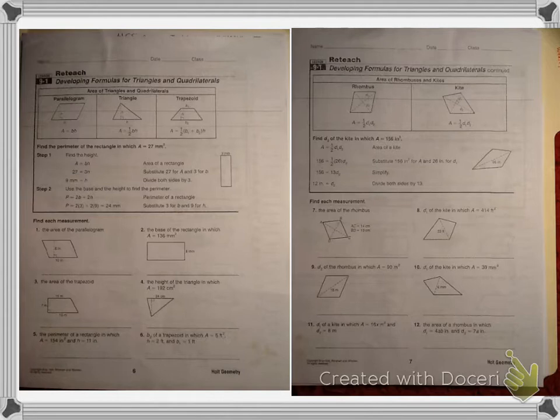Either you're going to use them straightforward, or you're going to have to solve for a piece. If I give you the area, I want you to find the length, or if I want the area, you're going to have to use the length and the width, depending on the object. So let's look at the top three.